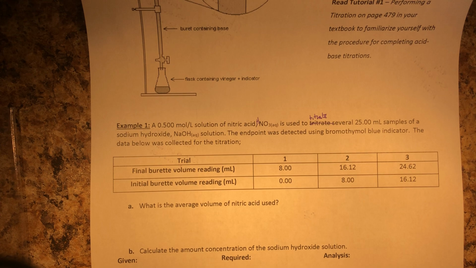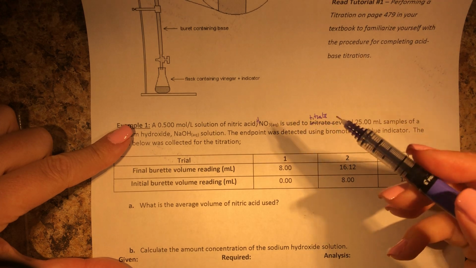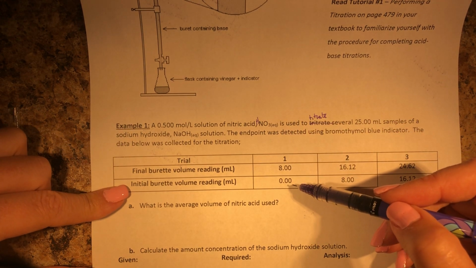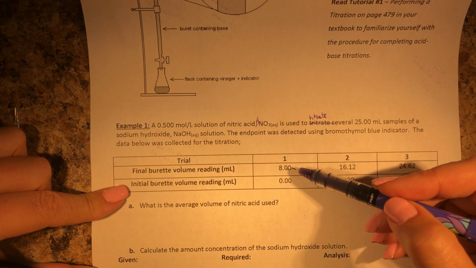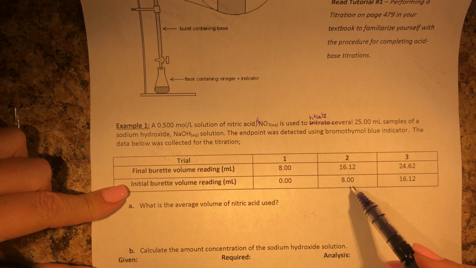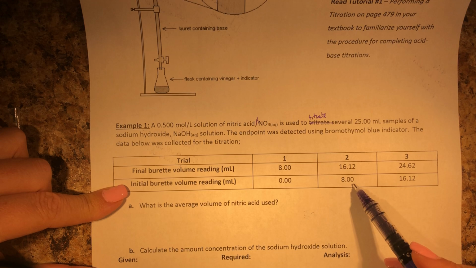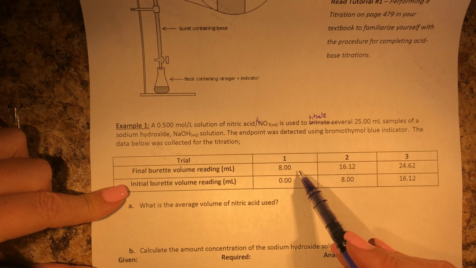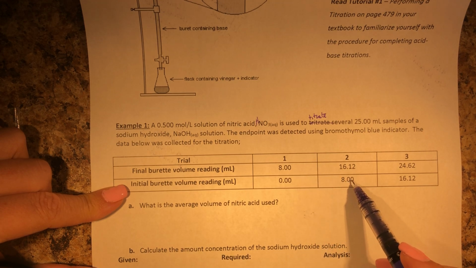This is similar to what you would get in the lab. Your initial reading would be at 0, and then your final reading for trial 1 would be 8.00. Notice that your second initial would be equal to the final of the first one. And that follows through for the third as well.